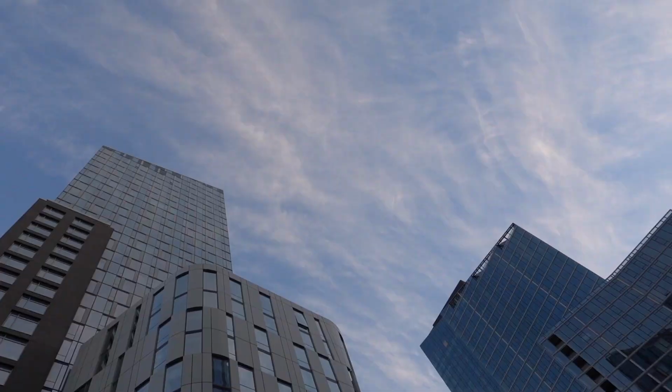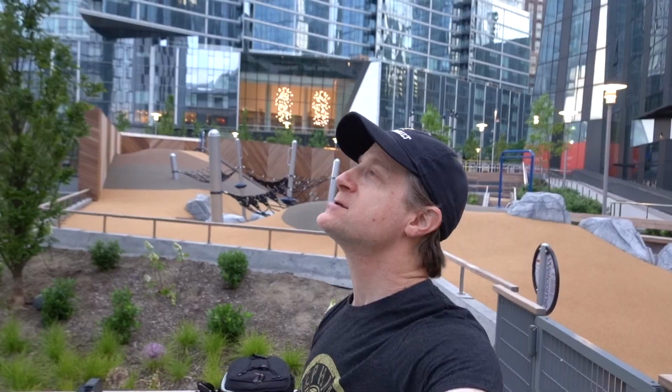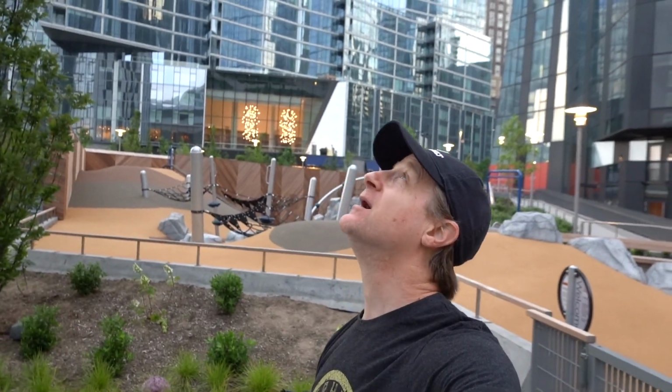Well, I got some nice clouds up in the sky above the building, so I figure while I'm here with my tripod I might as well pop on my 10-stop neutral density filter and do some long exposure to try to capture some of those streaking clouds.